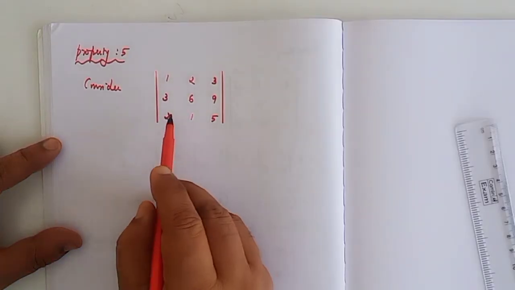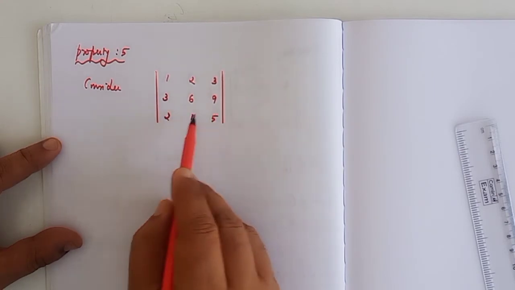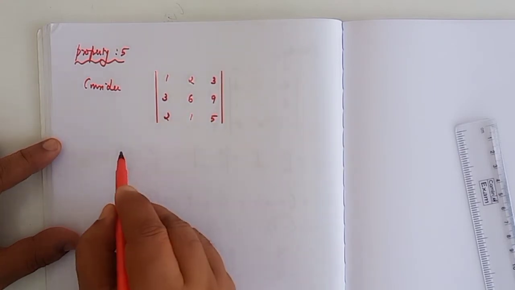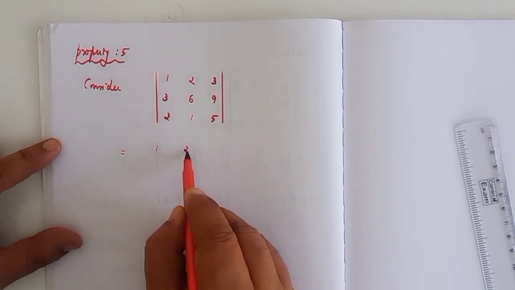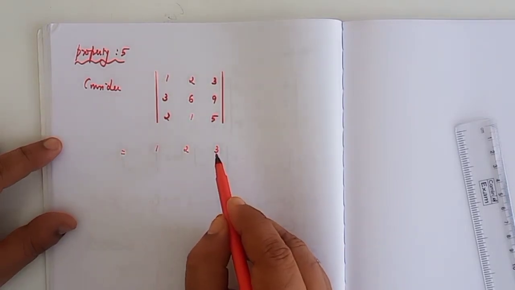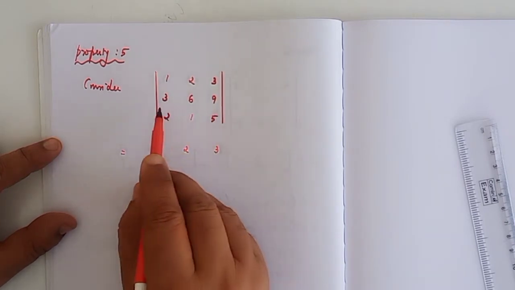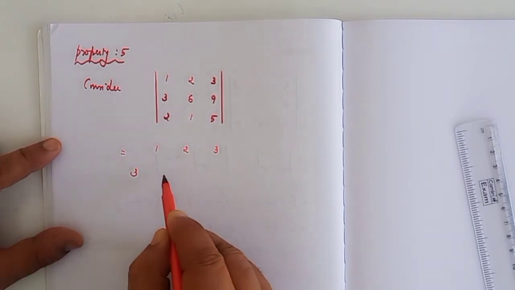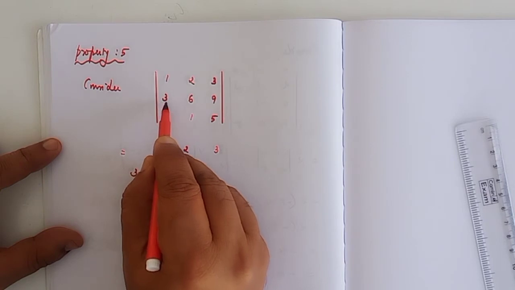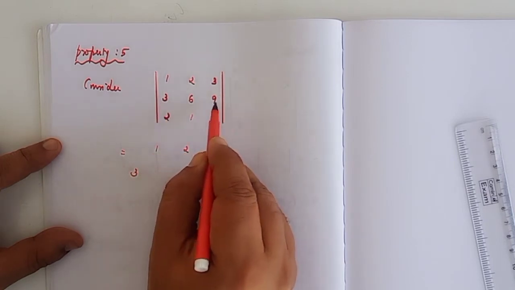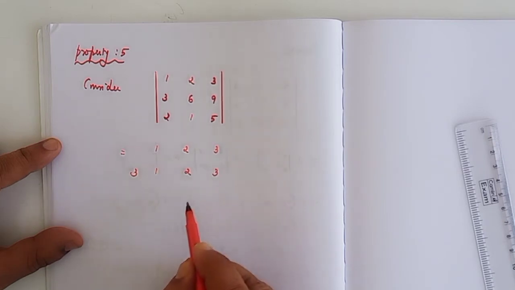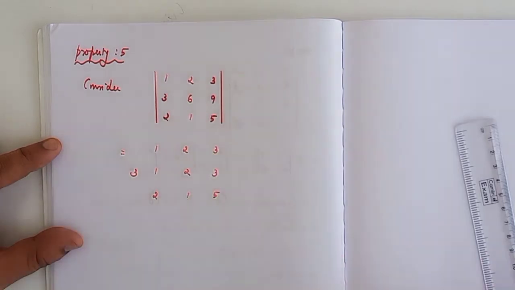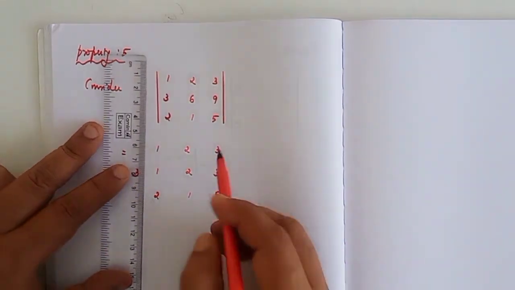Consider this matrix, determinant 1, 2, 3, 3, 6, 9, 2 and 5. Here in the first row nothing can be taken out, no common. But in the second row you can take 3 as common. If you take 3 as common, each and every element of the second row should be divided by 3. You will be getting 1, 2 and 3. And the third row write as it is because nothing is common. Look at that.